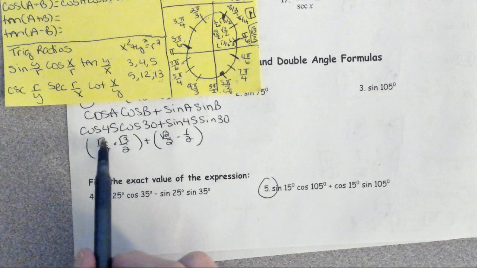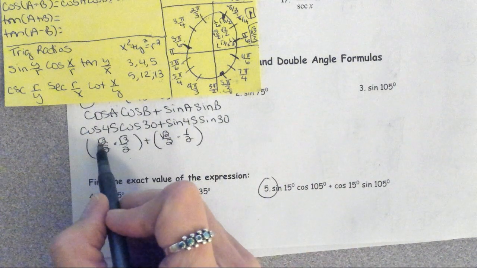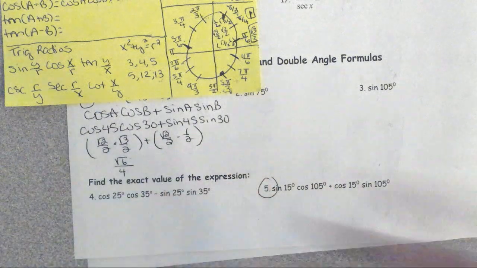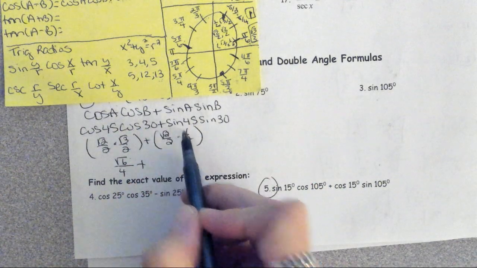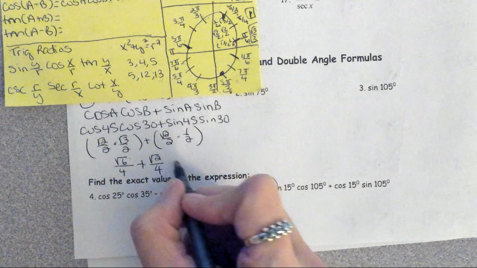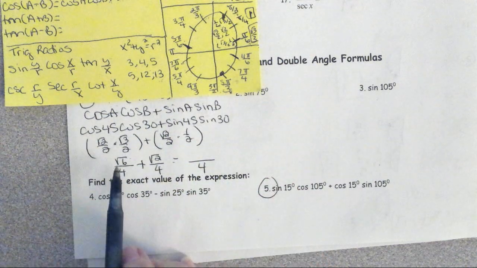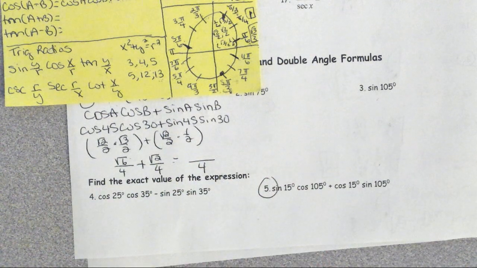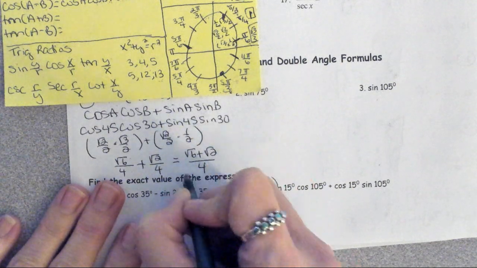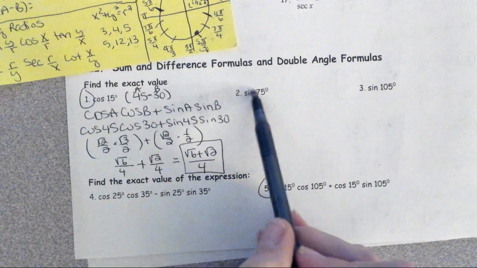Now when you're multiplying fractions, remember it's top times top, bottom times bottom. So square root of 2 times square root of 3 is square root of 6. 2 times 2 is 4. Right here, square root of 2 times 1 is square root of 2, and 2 times 2 is 4. I have a common denominator, so I know my answer is going to be over 4. Then I have square root of 6 plus square root of 2. Those are not like terms, so do not add them and write square root of 8. You just write square root of 6 plus square root of 2, side by side. And you're done.